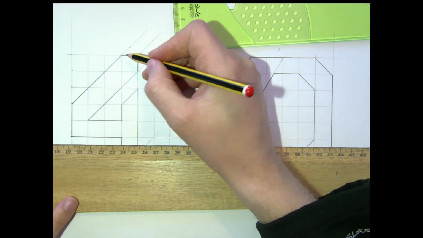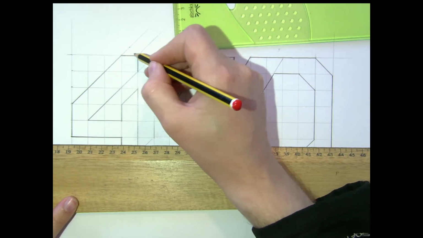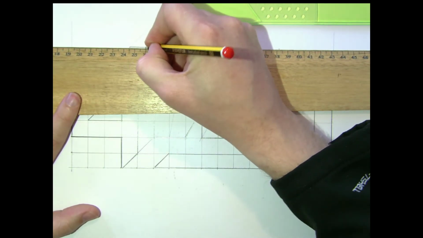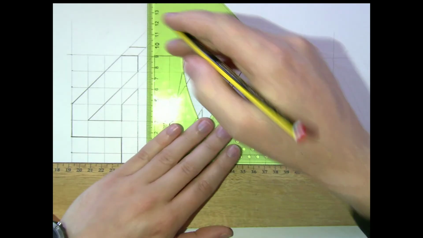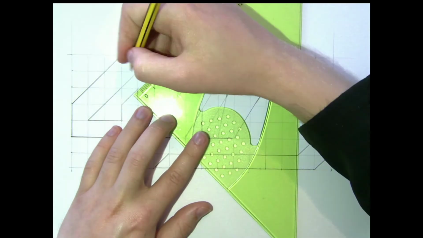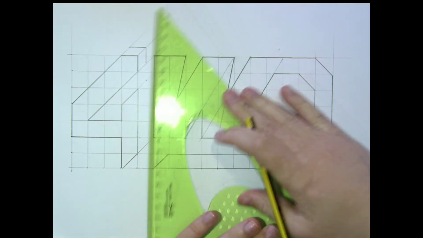An important rule to remember here is, if we have a horizontal line at the front, it's a horizontal line at the back. There's a vertical line down here at the front, so a vertical line down at the back. Same for here, vertical line down.